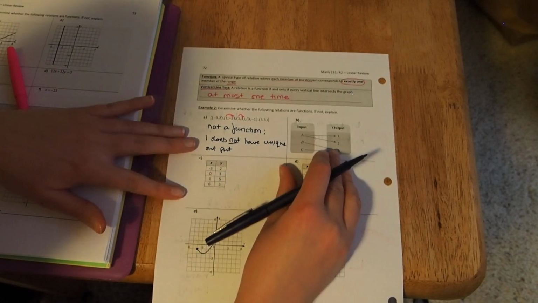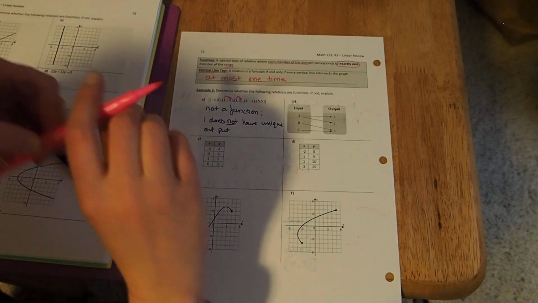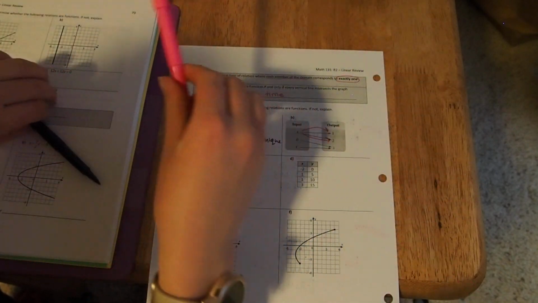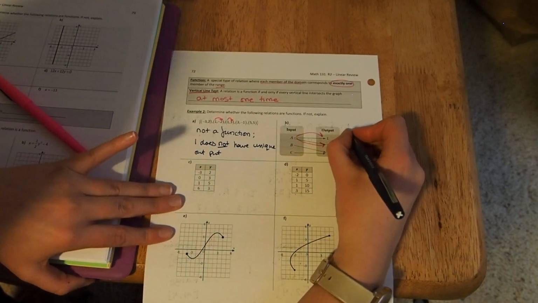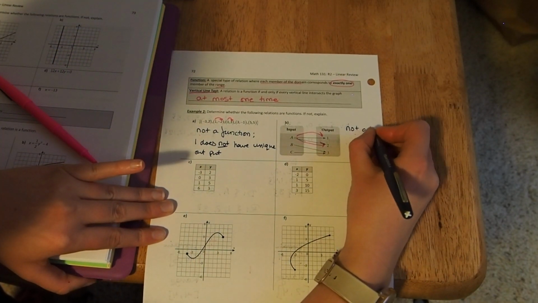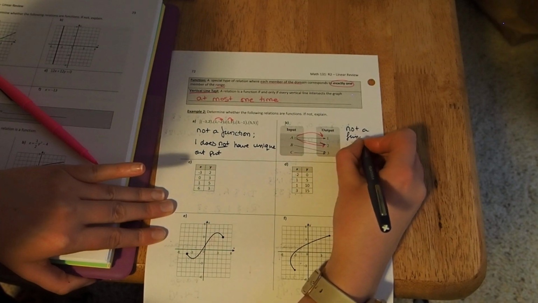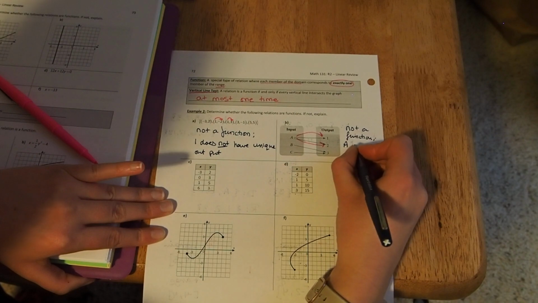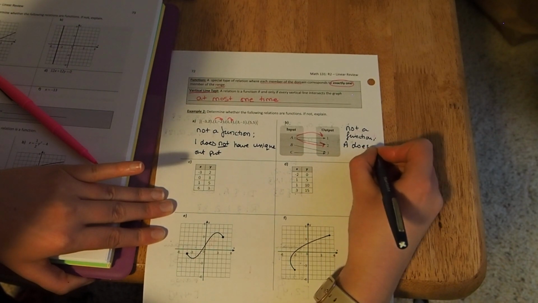It has 2. Okay. In part B, A does not have a unique output. It has 2 different outputs. That's not a function either. Same reason, because A does not have a unique output.